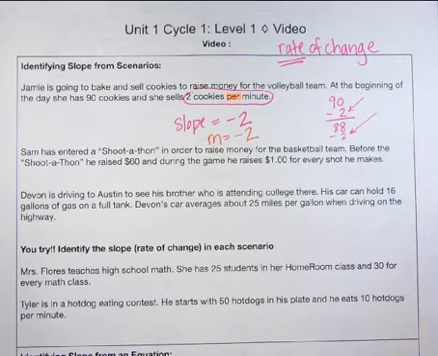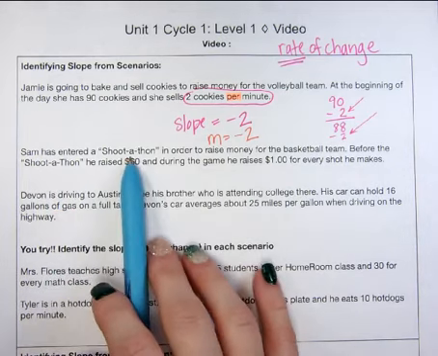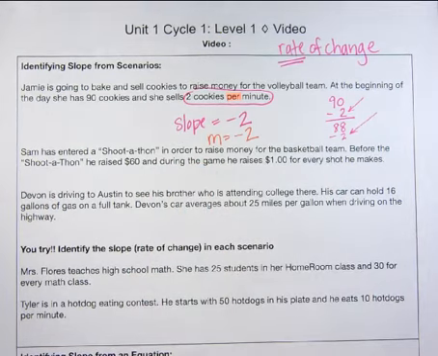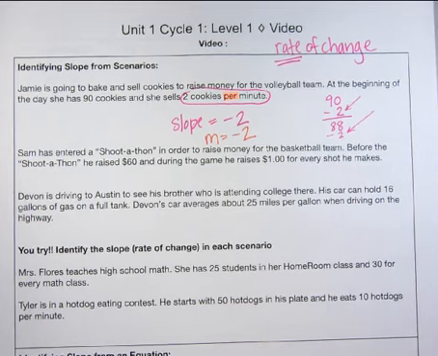All right, let's look at the second one. Sam has entered a shoot-a-thon in order to raise money for the basketball team. So that means that he shoots baskets, right? And then people are going to donate money for him. Before the shoot-a-thon, he raised $60. And during the game, he raises $1 for every shot he makes. So let's think. He started with $60, and then he's going to raise $1 for every shot he makes, which means hopefully he's going to earn more than $60. He'll have his $60, and then hopefully he'll make a lot of baskets and earn $1 for every one of those baskets.